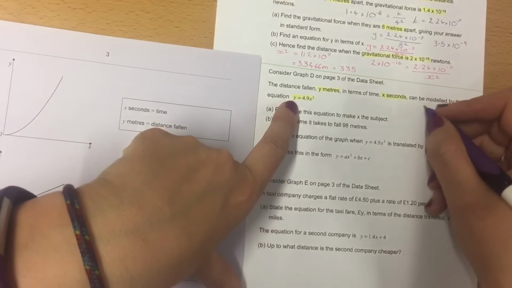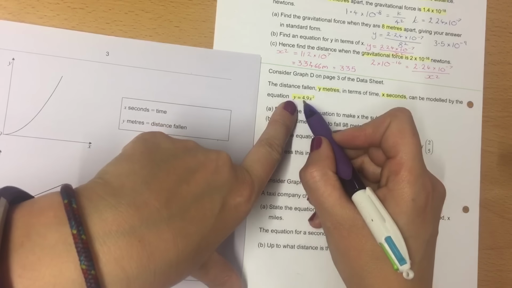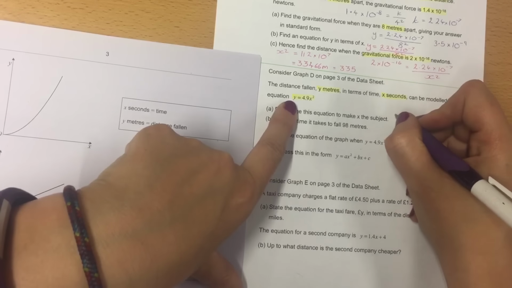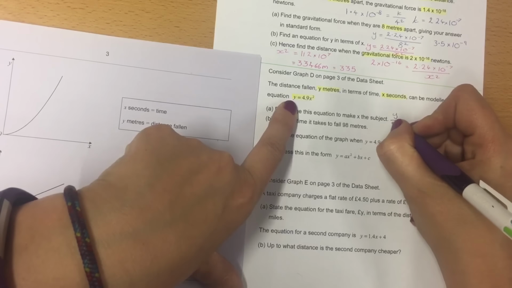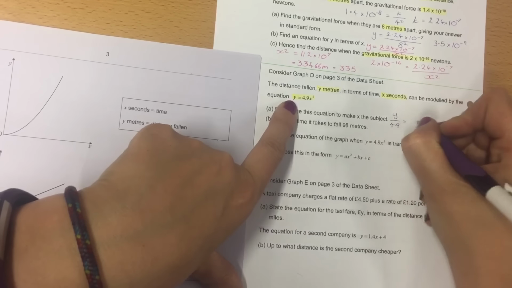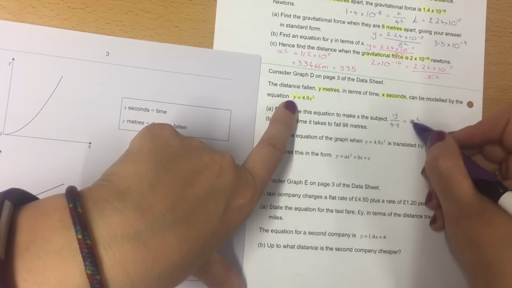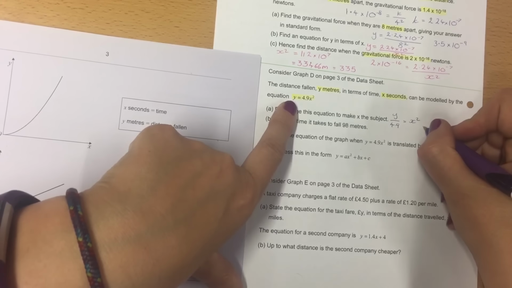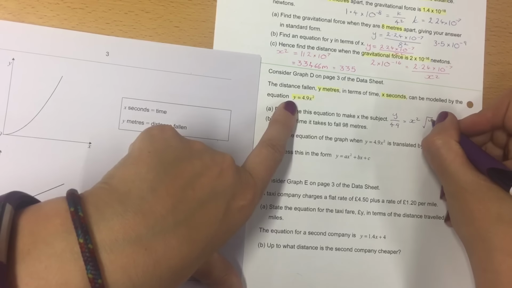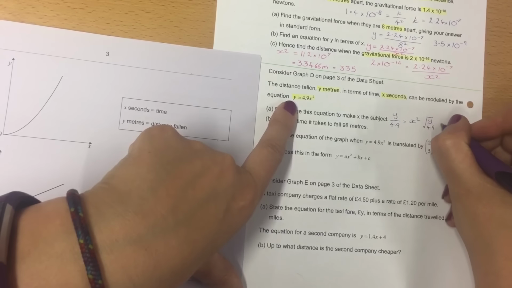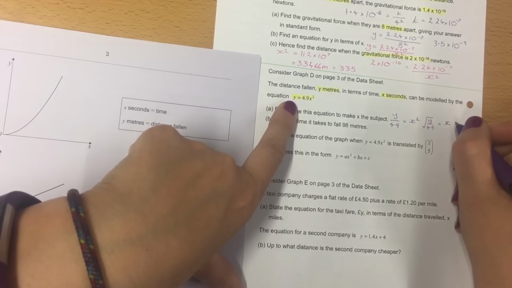We've started off with this equation, so we can then divide by this 4.9. So we've got y over 4.9 equals x squared. And then from there, we can square root both sides. So we'll end up with the square root of y over 4.9 equals x.